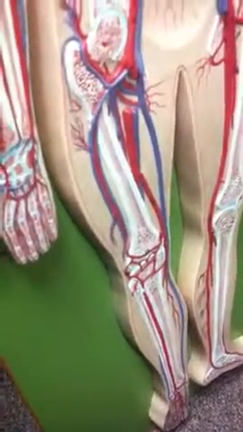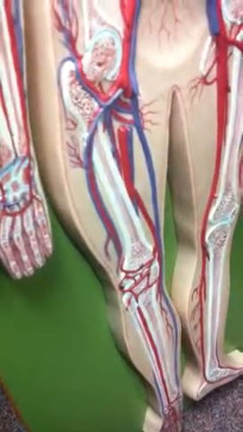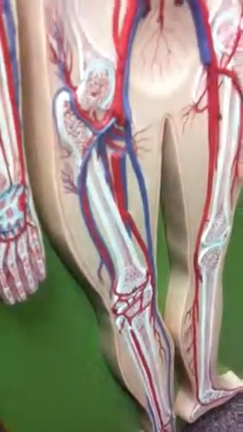And that's pretty much the only special things for the veins. The other stuff is pretty much the same.